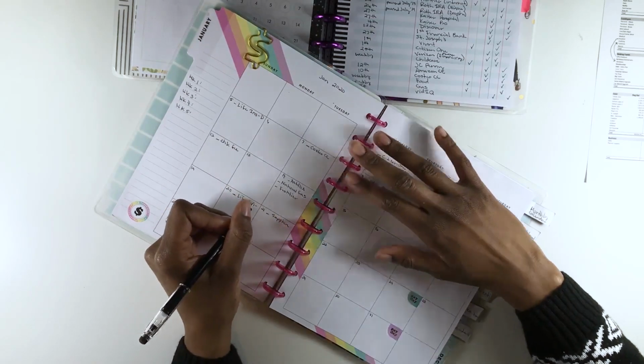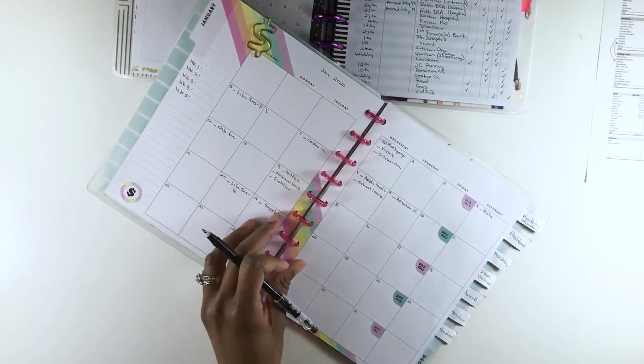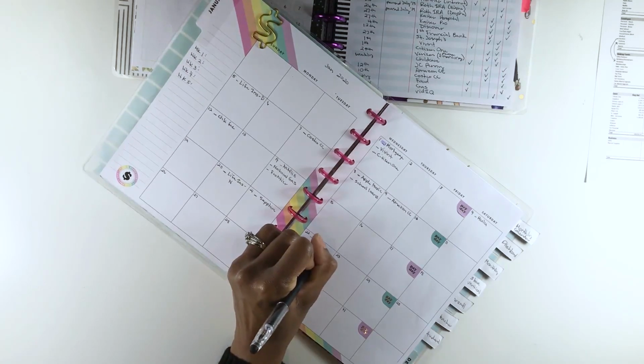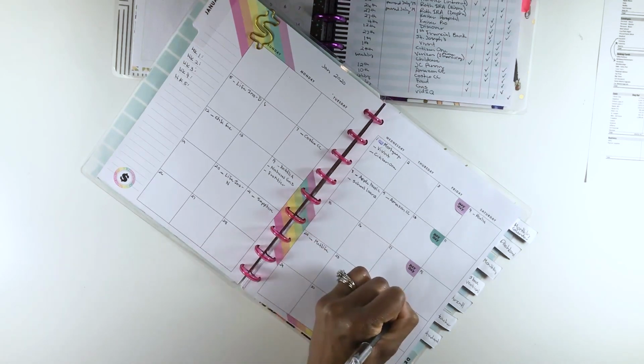So that is our Sapphire Preferred credit card. And then 22, we have our car insurance, and we're going with MetLife because my husband gets a discount by going through his job. And then on the 25th, we have Verizon.